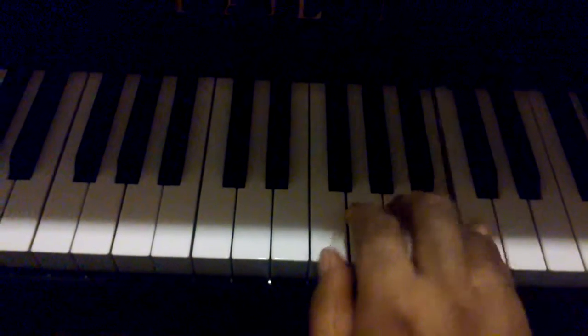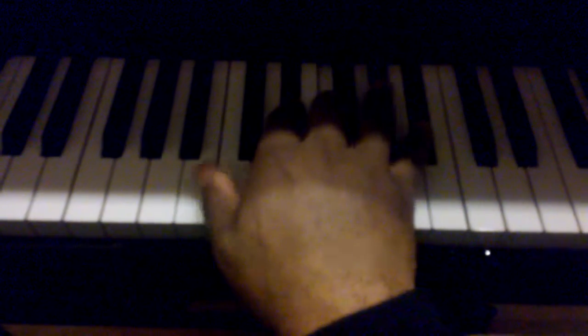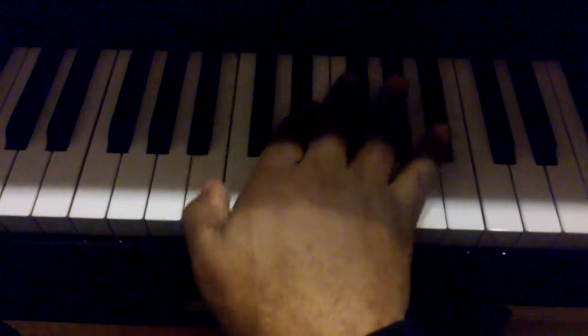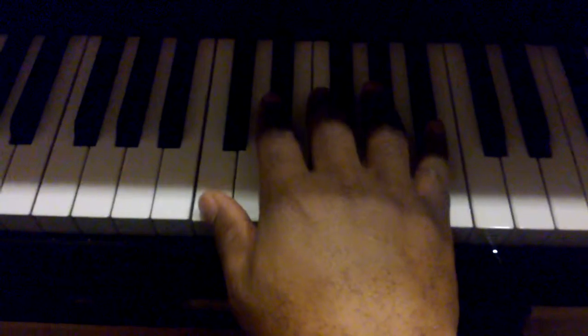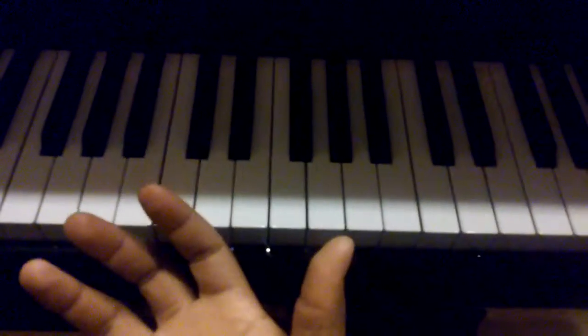It should be effortless. You should not be trying hard to play your voicings. It should not be a struggle to play. You already know the chords. You just have to make sure that your body knows them.